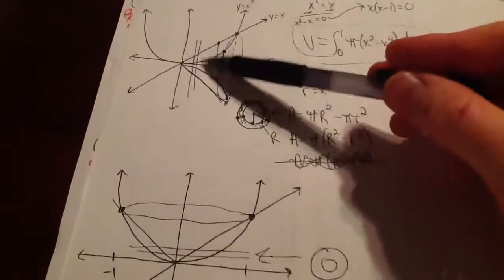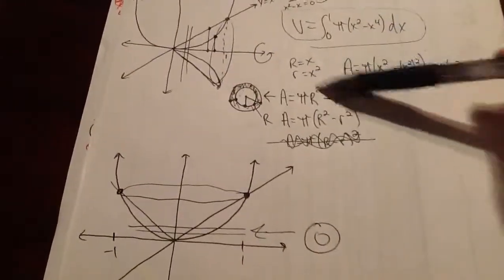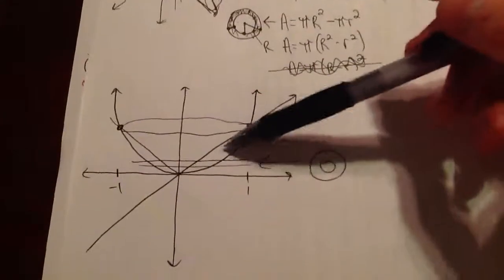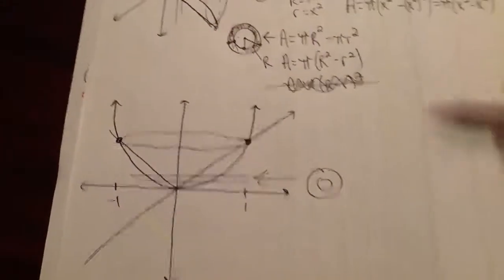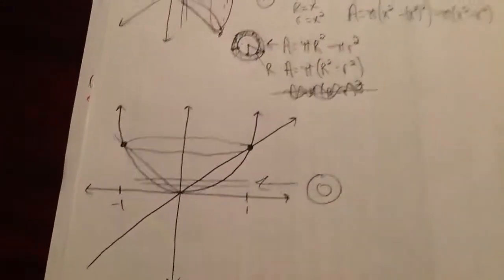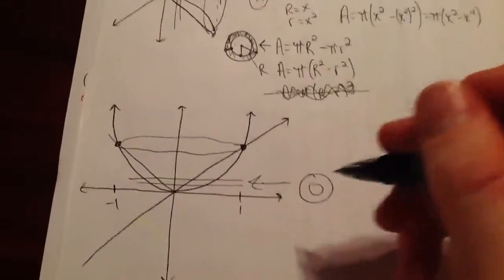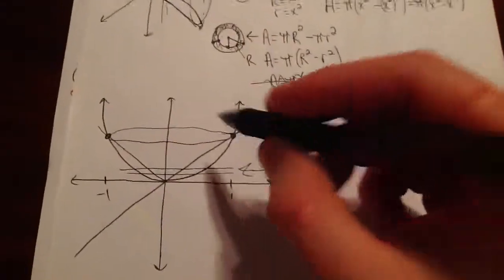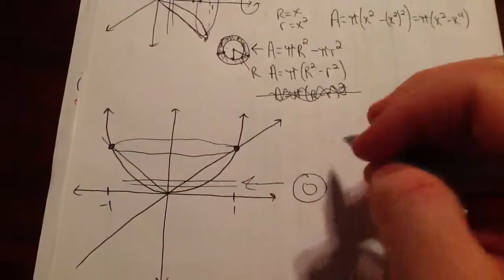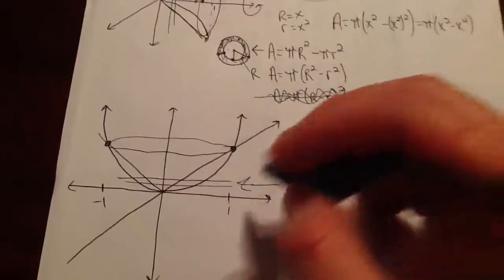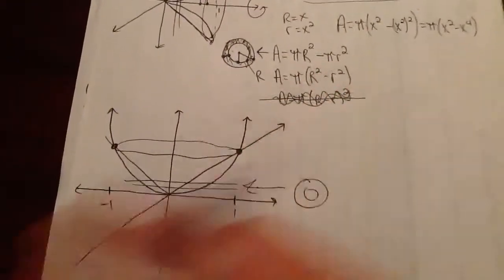Whenever you cut them vertically like that, everything's with respect to x. So here now this is all different. So let's figure out the radii, whatever you want to say, of these washers.